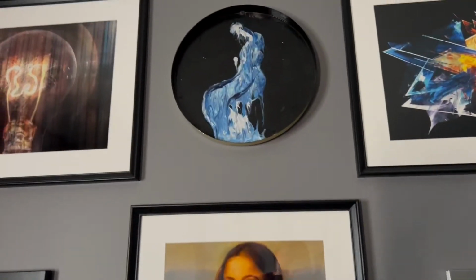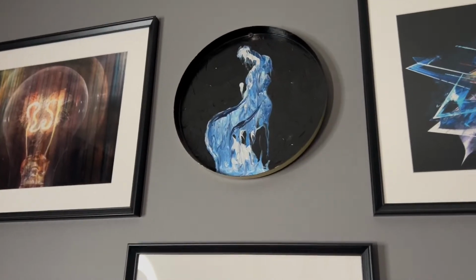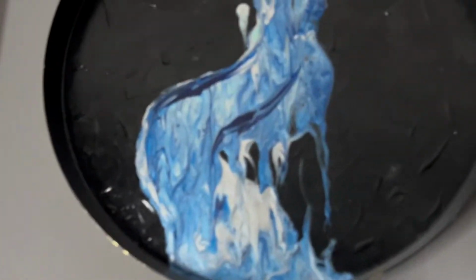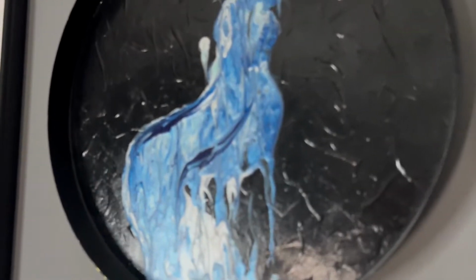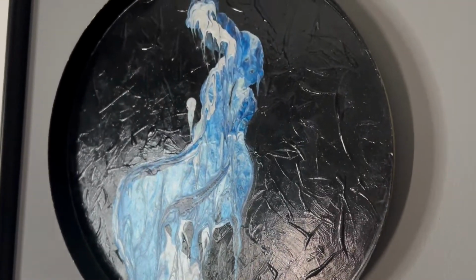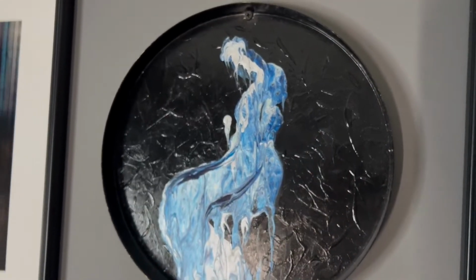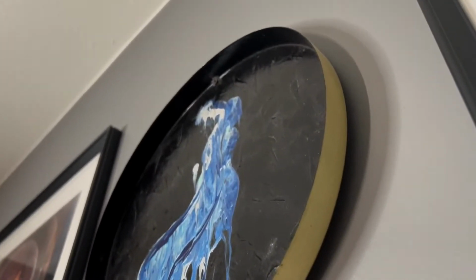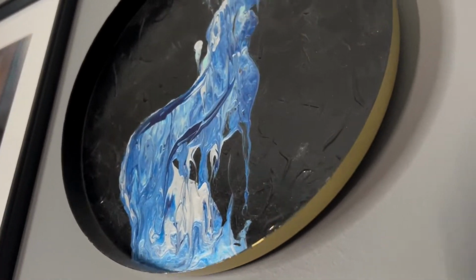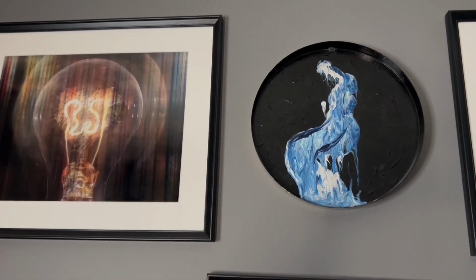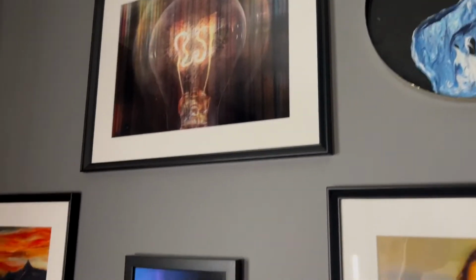And this one, I think it's an IKEA platter that I bought and poured some paint on. I just wanted to see if you could make a nice gift or something. I was going to make a video about this, but that got lost somewhere.